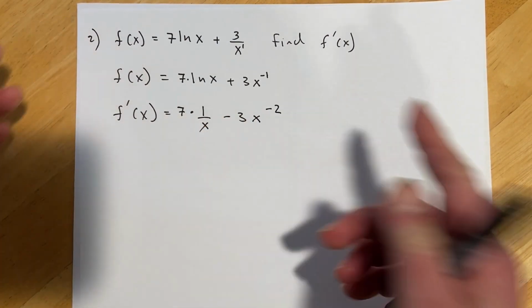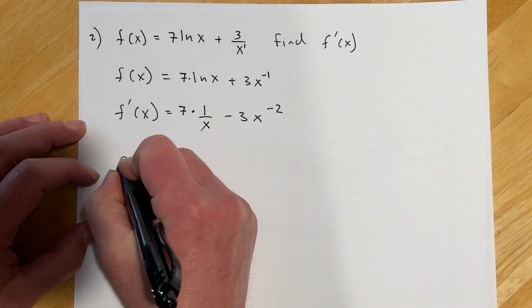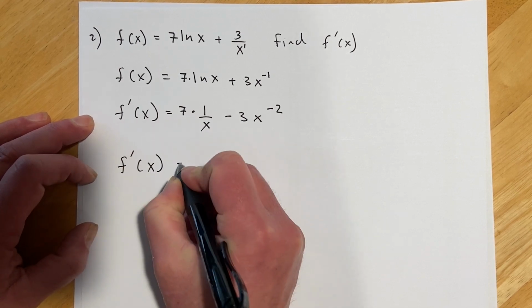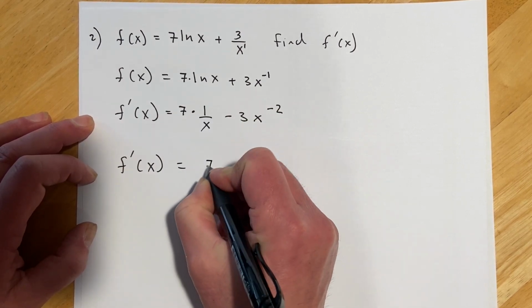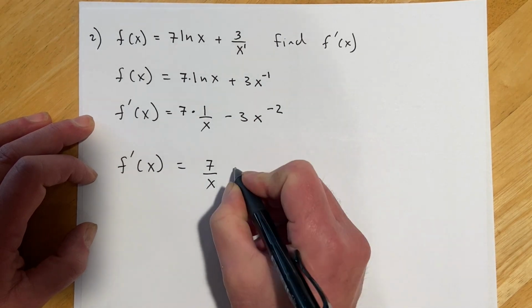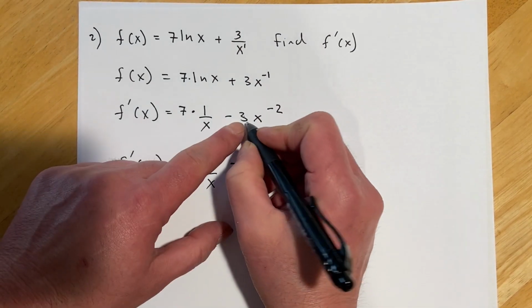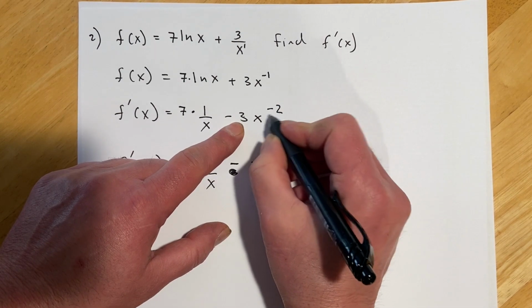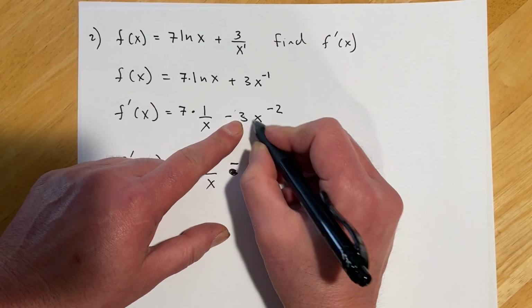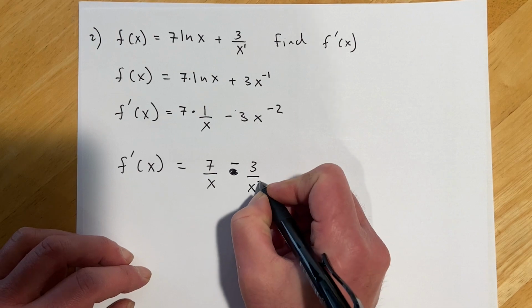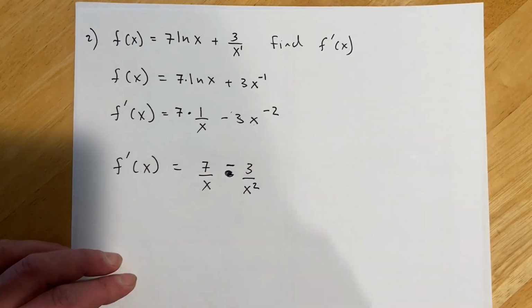And then that's not maybe the prettiest form of the answer, so let me just tidy up a tiny bit. So we'll do 7 times 1, and that will make 7 over x. Oops, that should be a minus, sorry about that. And then this -3, the -2, it's not in parentheses, right? So it's only working on the x. So that would bring the x squared down below.